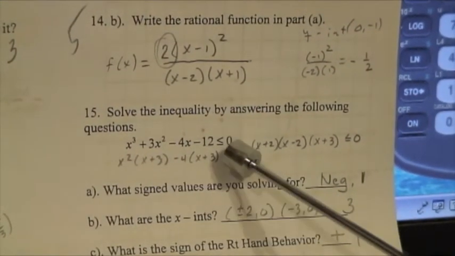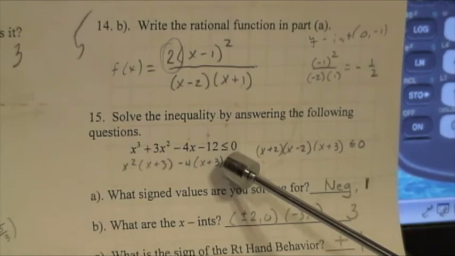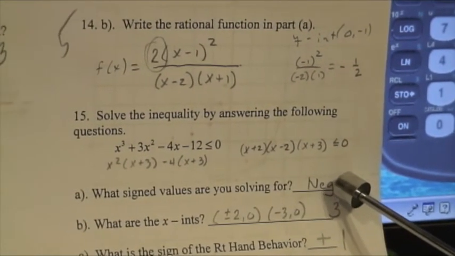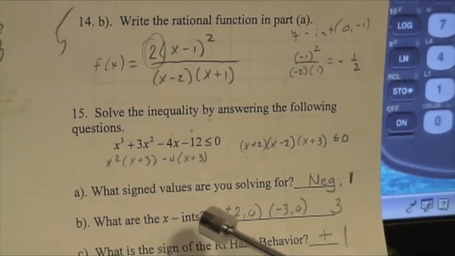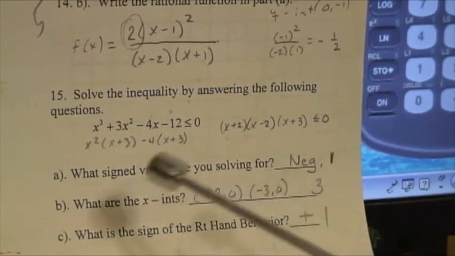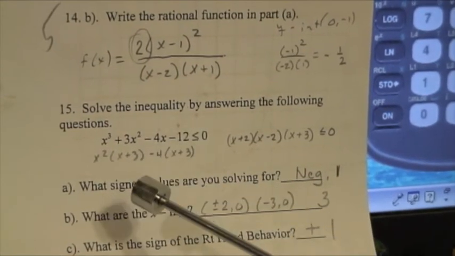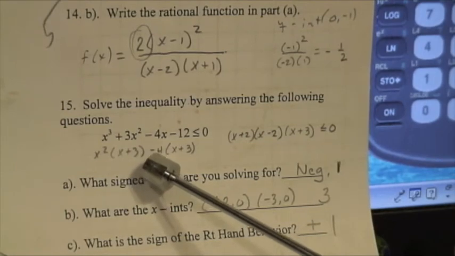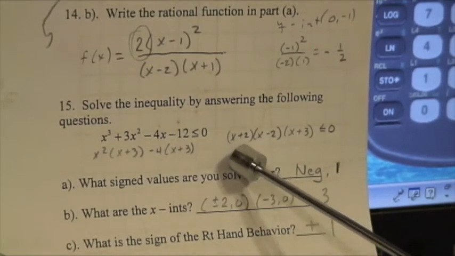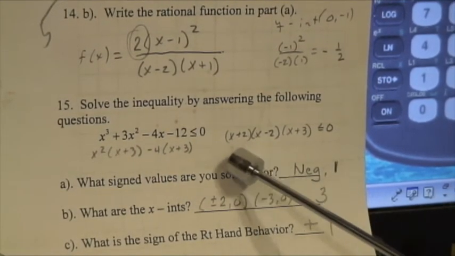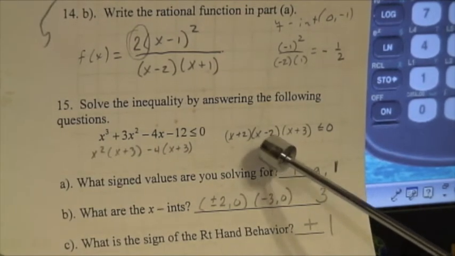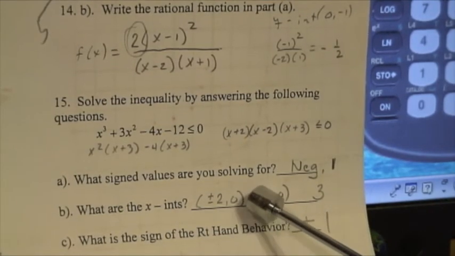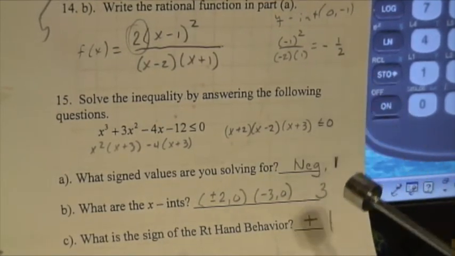15. We have an inequality. What signs am I looking for? That starts right here. Less than or equal to 0. That tells me I want negatives. What are my x-intercepts? These are points. You have to write them as points. The top factored. Factor by grouping, x squared times x plus 3 minus 4 times x plus 3. The x plus 3 comes out. The x squared minus 4 factors to x plus 2, x minus 2. So my intercepts are plus or minus 2, 0 and a negative 3, 0 based on my binomials.